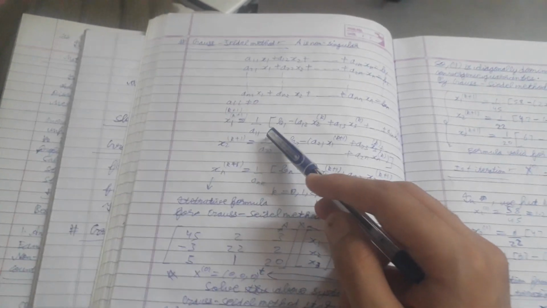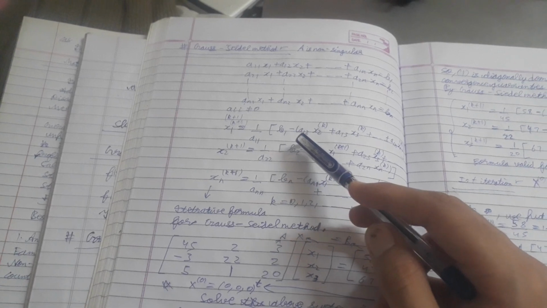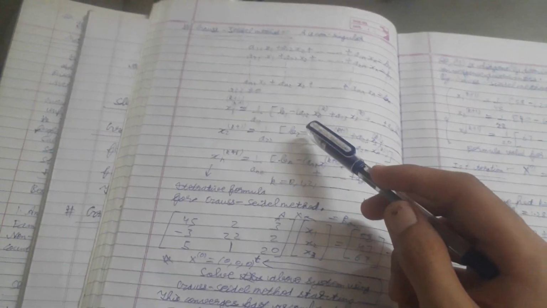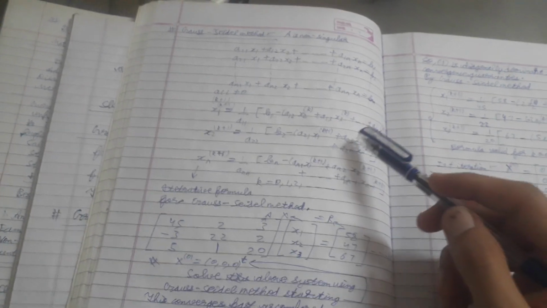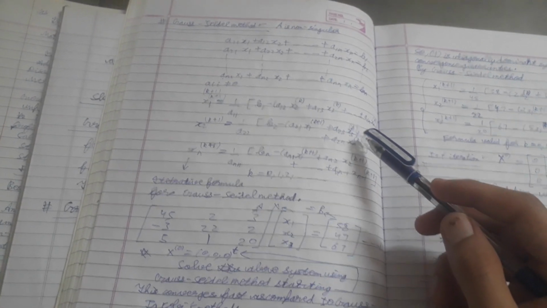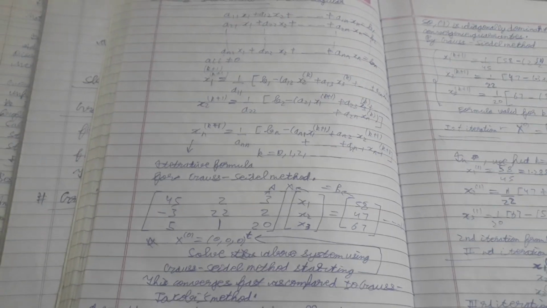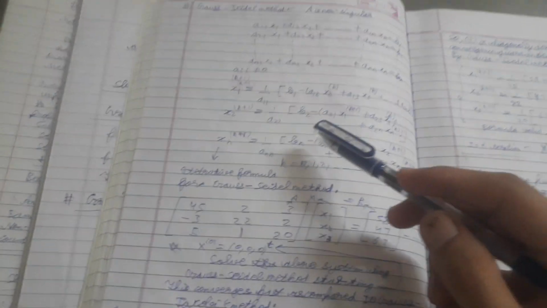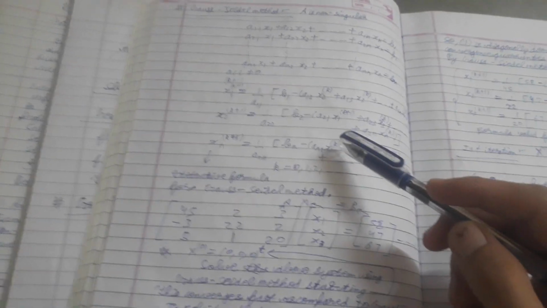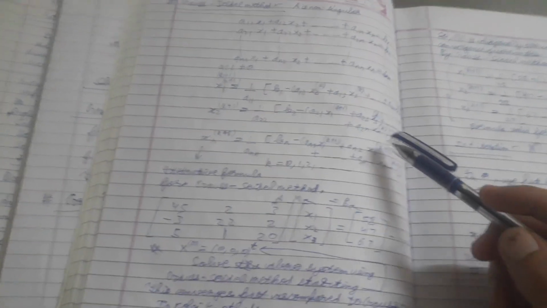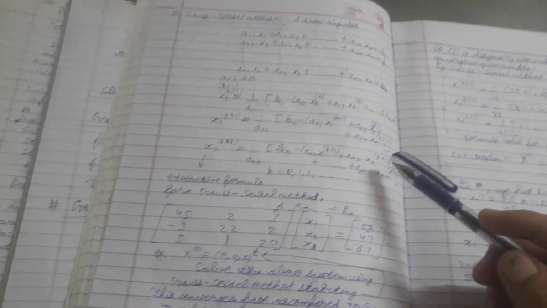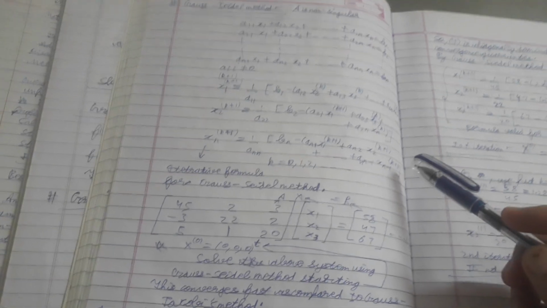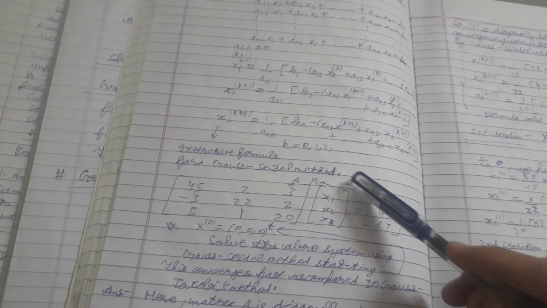x1^(k+1) = 1/a11 (b1 - a12 x2^k - a13 x3^k - ... - a1n xn^k). x2^(k+1) = 1/a22 (b2 - a21 x1^(k+1) - a23 x3^k - ... - a2n xn^k). xn^(k+1) = 1/ann (bn - an1 x1^(k+1) - an2 x2^(k+1) - ... - an,n-1 xn-1^(k+1)). This is the iterative formula for the Gauss-Seidel method.